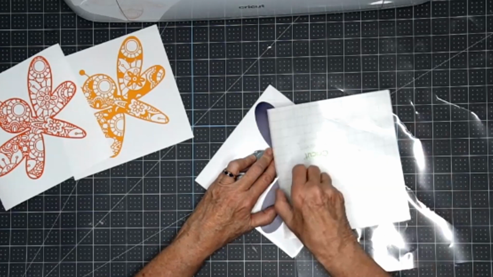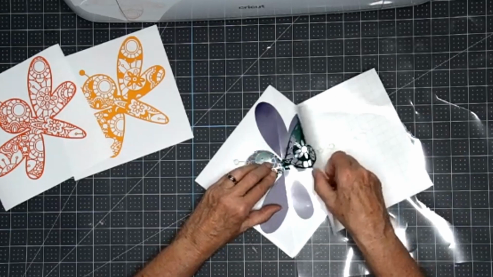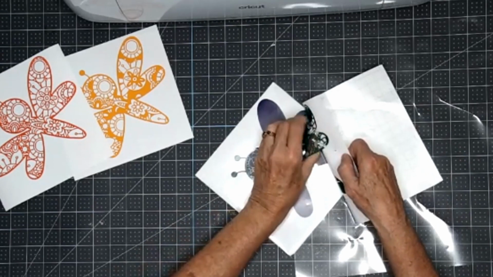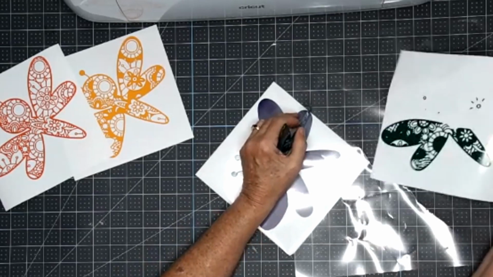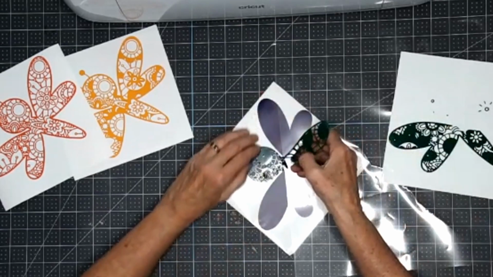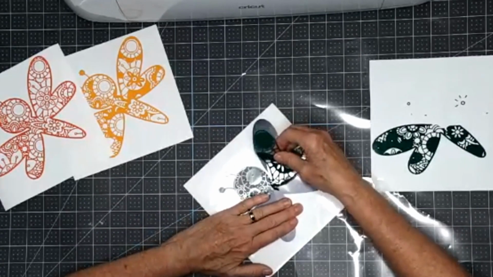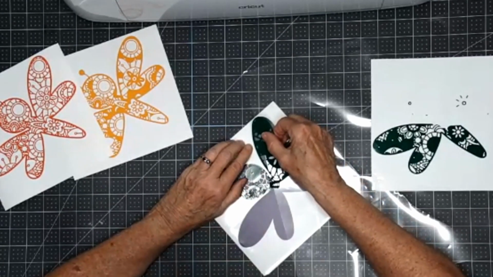Pull it off of here. Just get it off my original piece. Oh, and I did pull part of it off, but that's okay. We can fix that too. Now you just gently want to match things up.